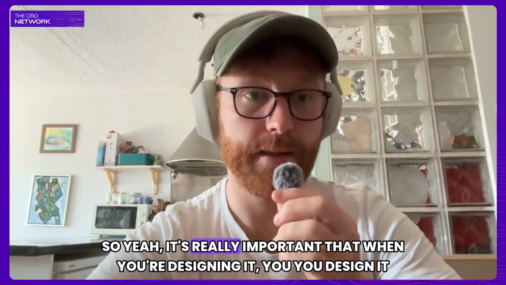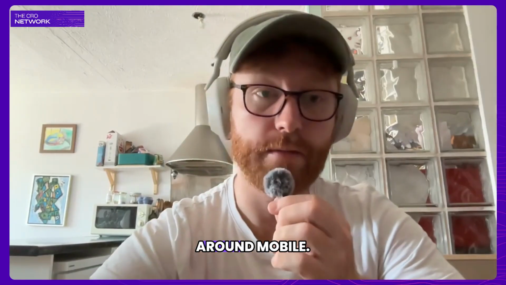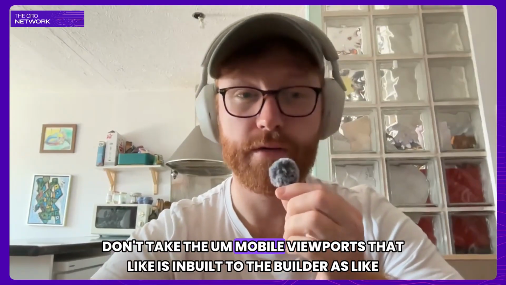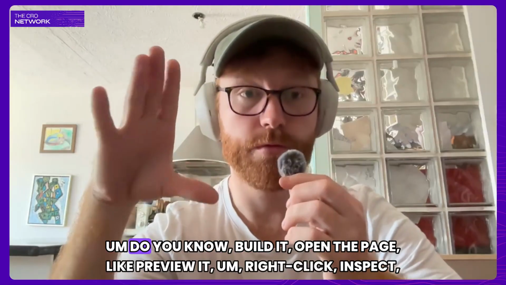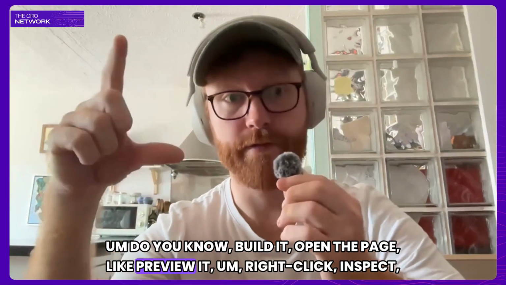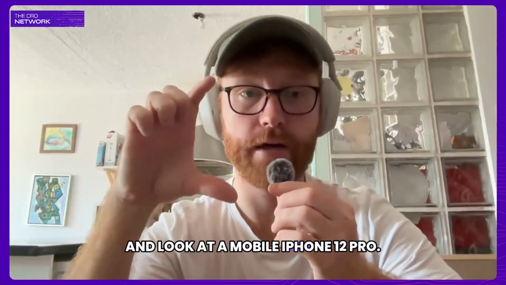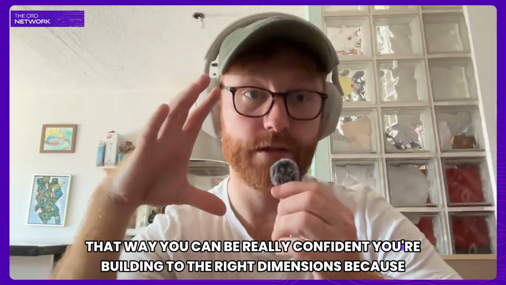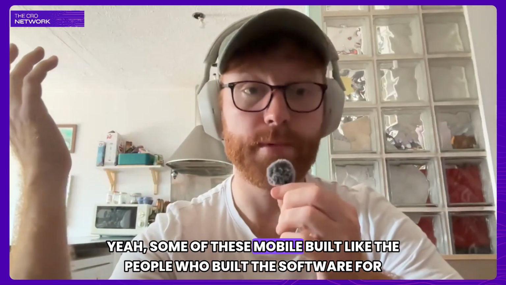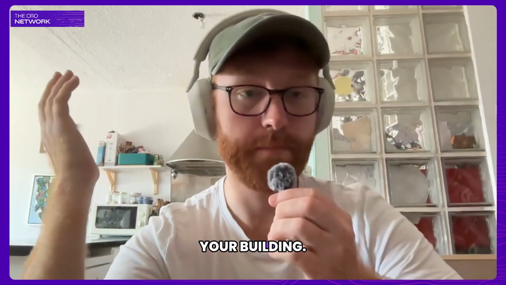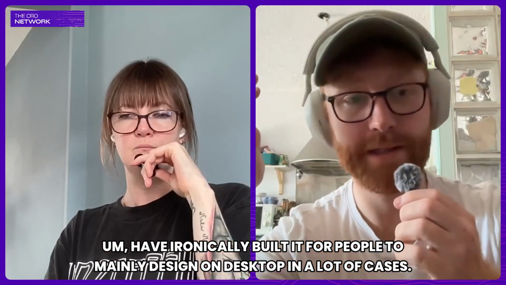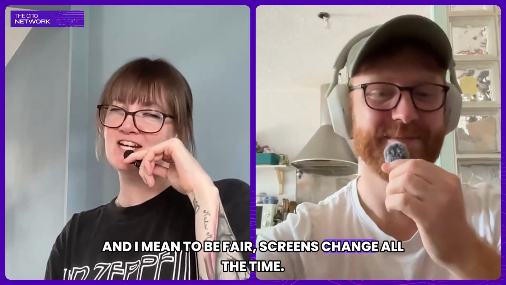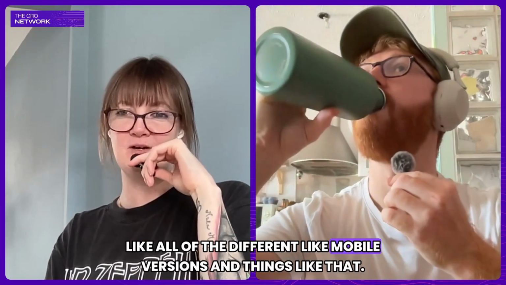So it's really important that when you're designing, you design around mobile. Don't take the mobile viewports that are built into the builder as gospel. Build it, open the page, preview it, right click, inspect, and look at a mobile iPhone 12 Pro. That way you can be really confident you're building to the right dimensions, because the people who built the software for building have ironically built it for people to mainly design on desktop in a lot of cases.